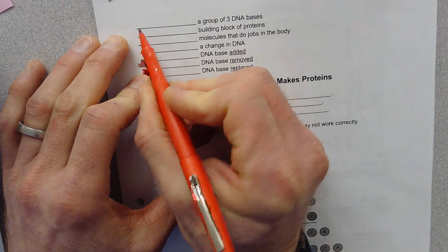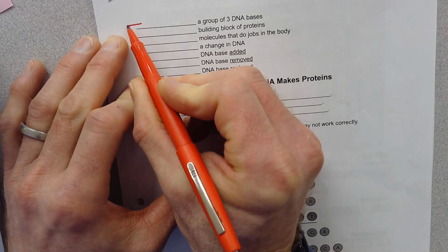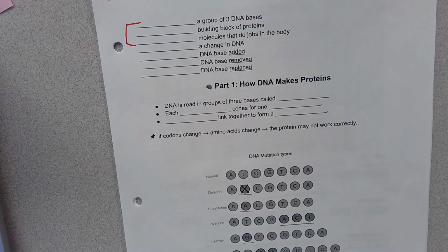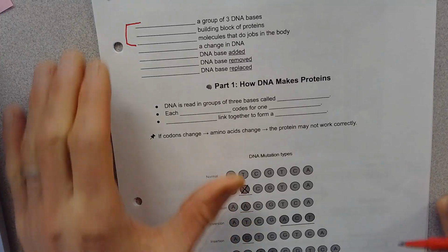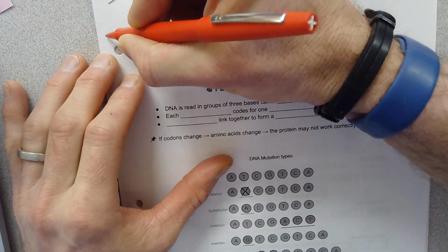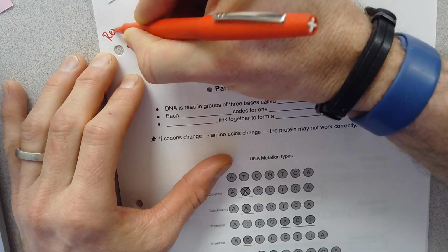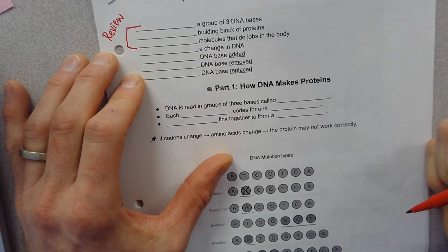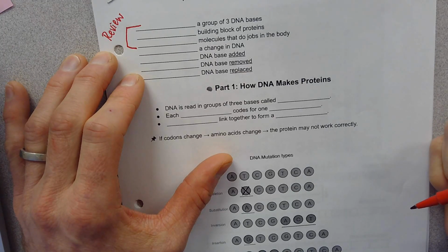And we'll just do the top three. So those top three are review. So go ahead and do those. So this is like guided notes. You're just doing a review right now. You want to look in your notes to find these definitions. What do we call a group of three bases? Write that word down.